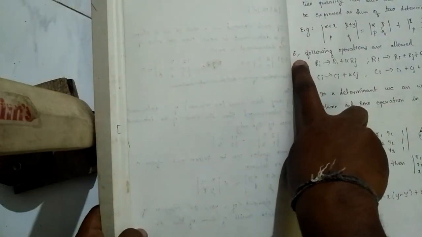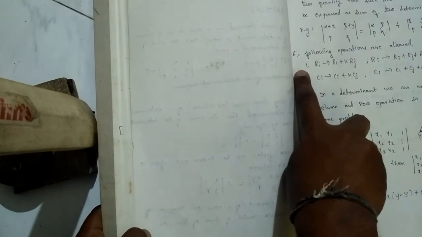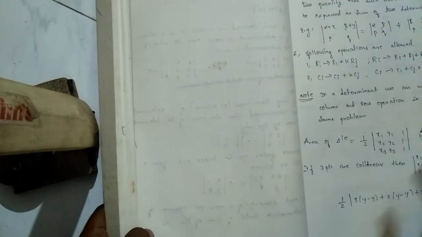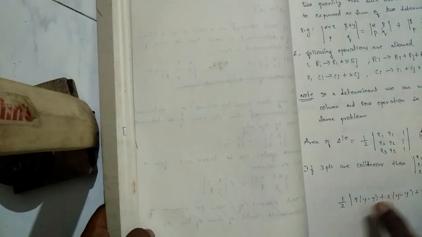So in the properties also you can add one more statement, you can put a seventh property, and you can write: if two rows are identical, the value of the determinant is 0.